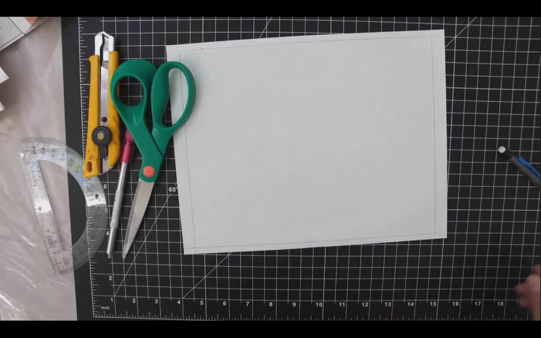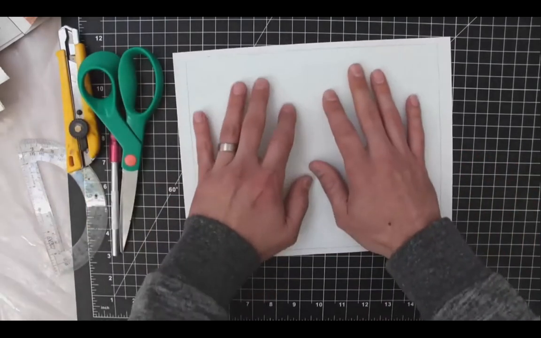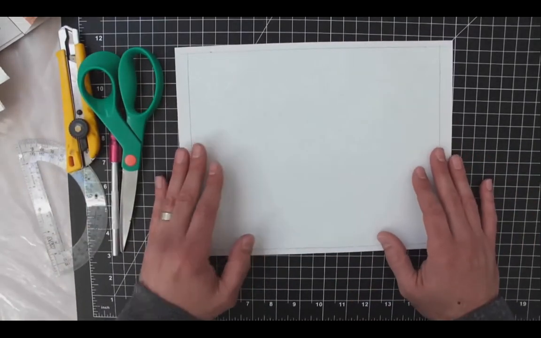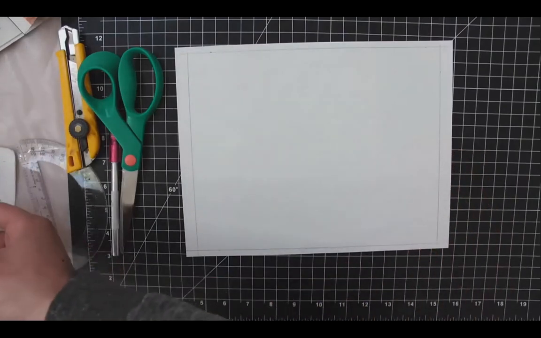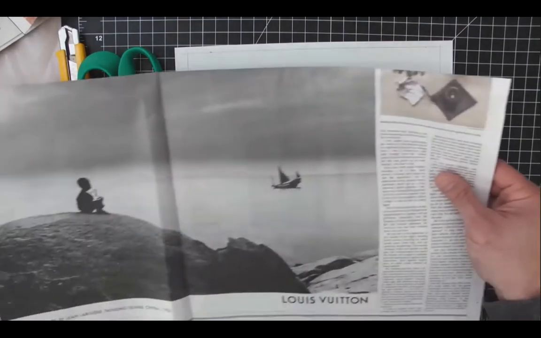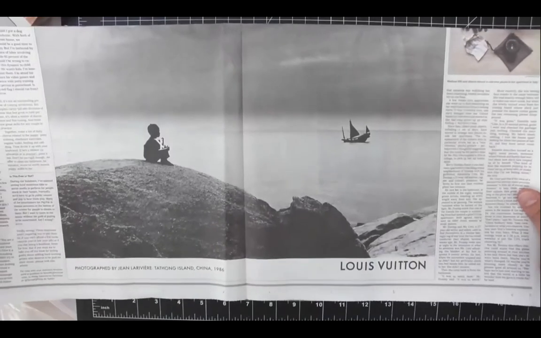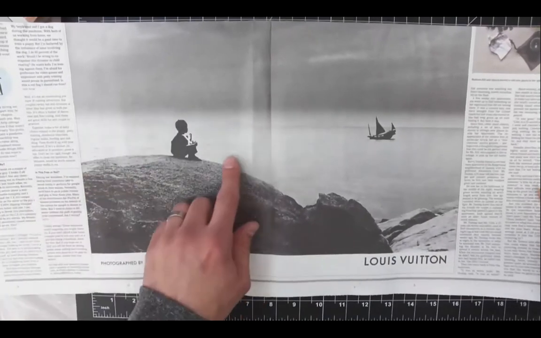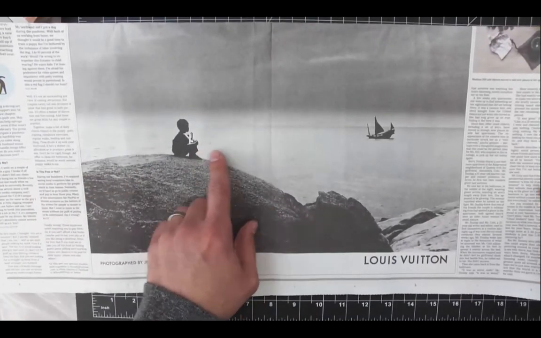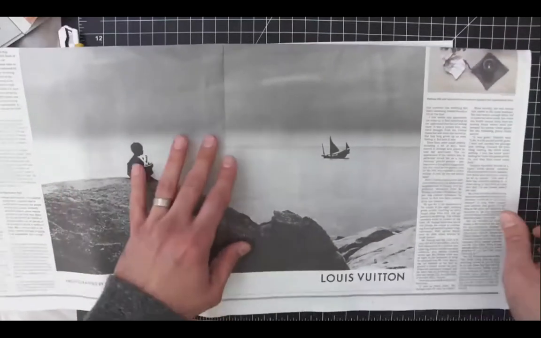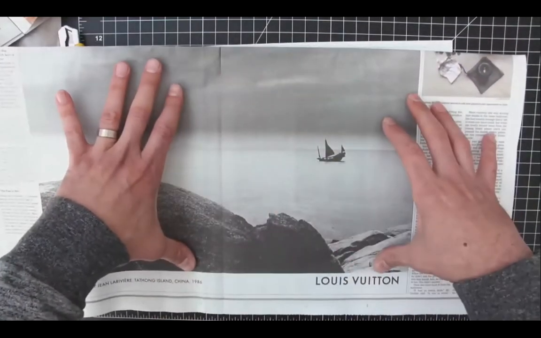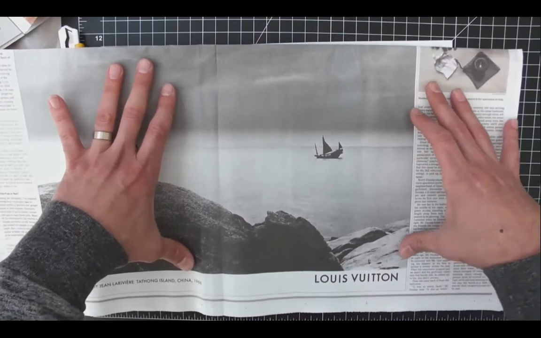Now, first off, what I want to do is think a little bit about the background. Let's just start from back to front. When I was searching through, I found this nice big advertisement from Louis Vuitton, right? What child wouldn't be holding the Louis Vuitton logo while looking out at a ship? But I like this part, which could be a really good background, and so that's what I want to start with.